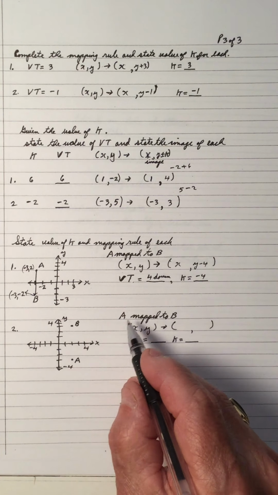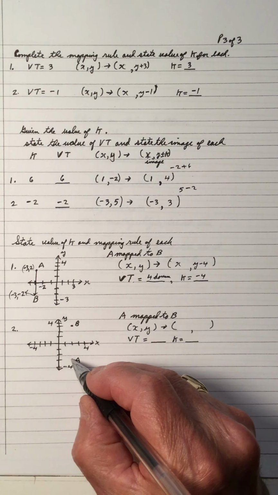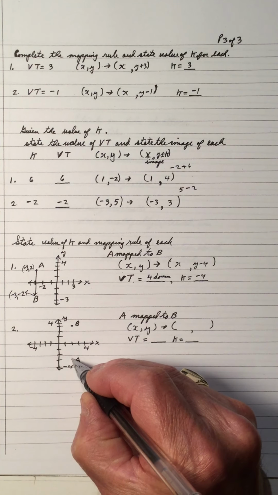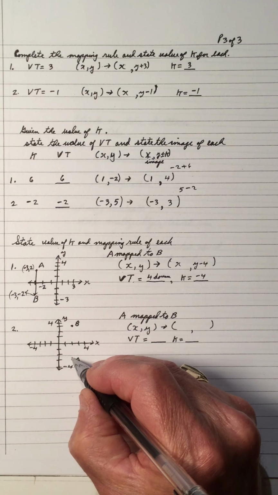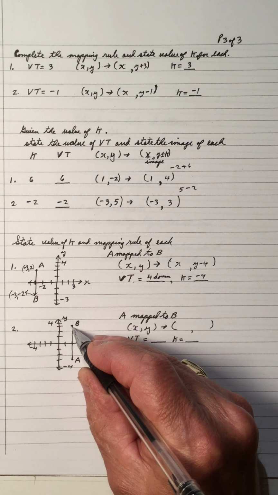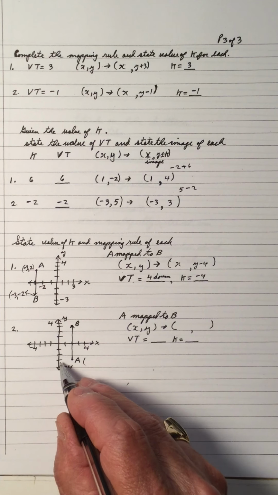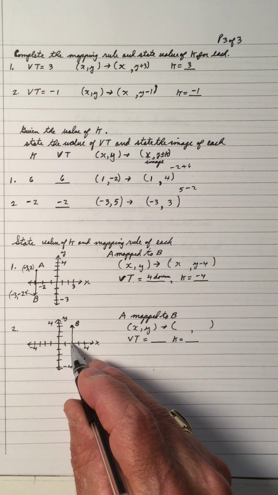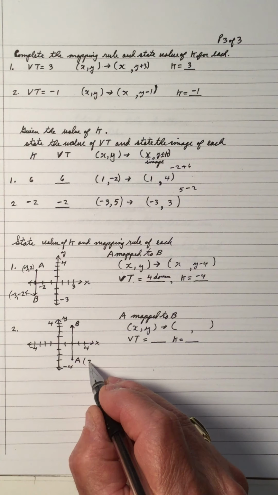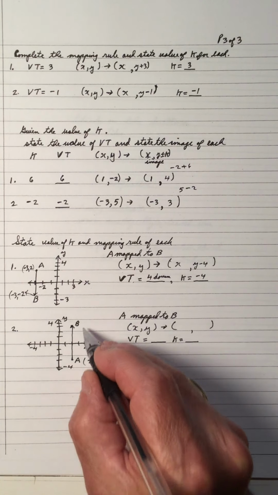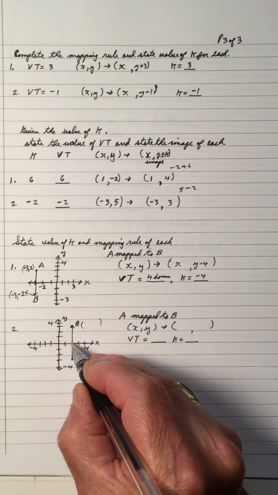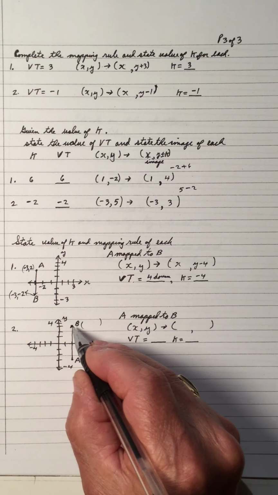And number 2, A is mapped to B. So I got an A, and I got to go up to B. Okay, there it is. The coordinate A is 2, negative 3. B is 2, 3.